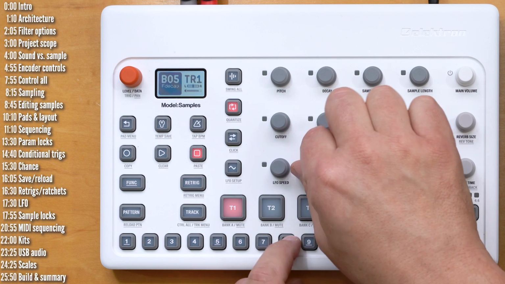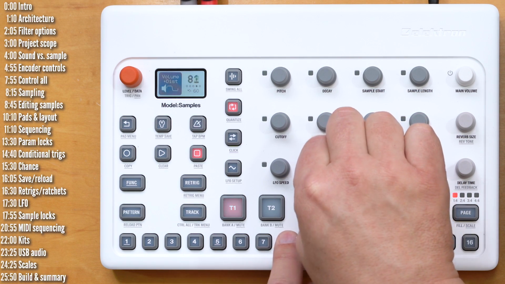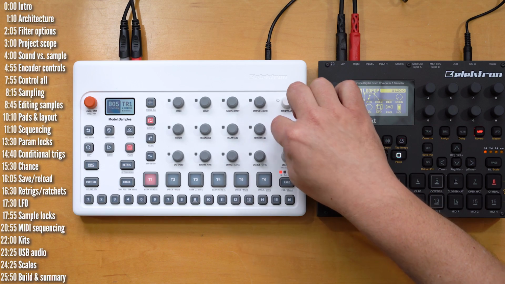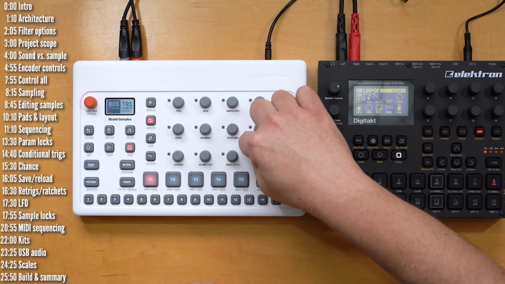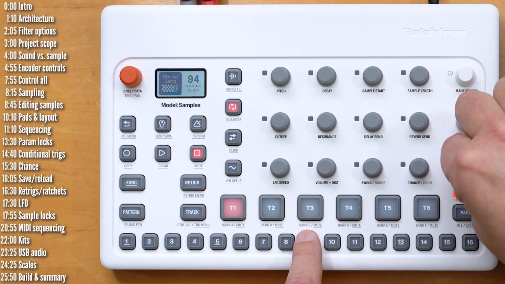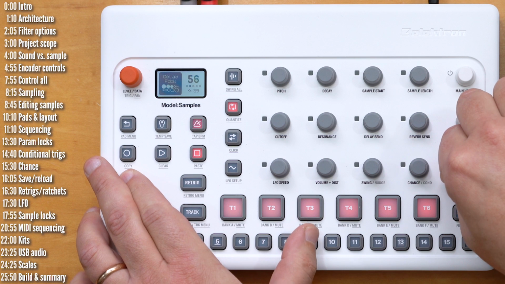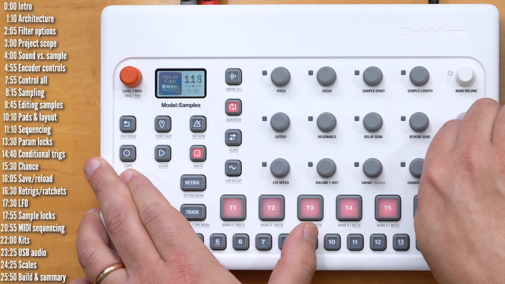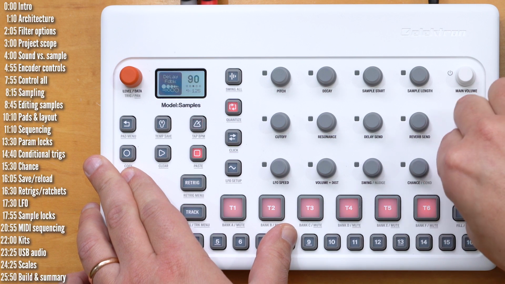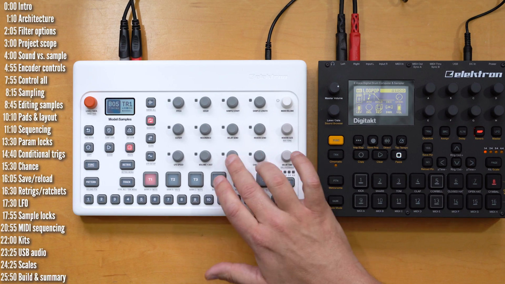The volume plus distortion knob will go to full volume at 60 and then start distorting the sound. We already talked about the reverb. You've got sends for both the reverb and delay. And delay, you can control its time. And be careful, feedback as well. And we'll get to these in a bit.